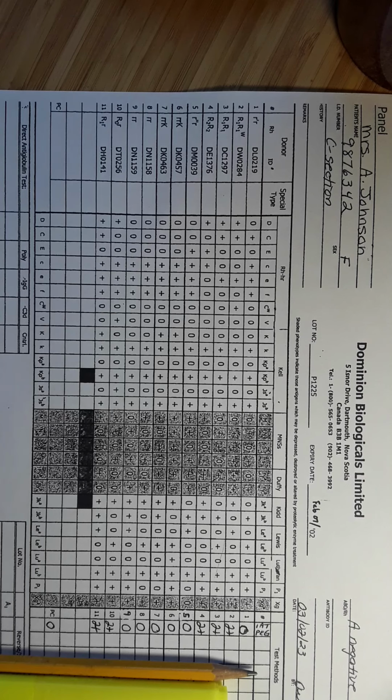So what we've got here, you guys, is a panel on Mrs. Johnson. Her ID and a bit of information is up on the top left-hand corner. She's a female that's in for a C-section. And over on the right-hand side, we can see that she's A negative. I'm assuming that this patient had a positive antibody screen, perhaps had a type and screen done prior to her C-section. And the screen came up positive, so they proceeded to do a panel.